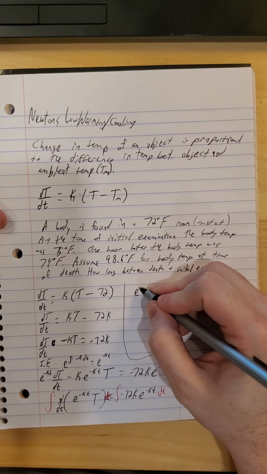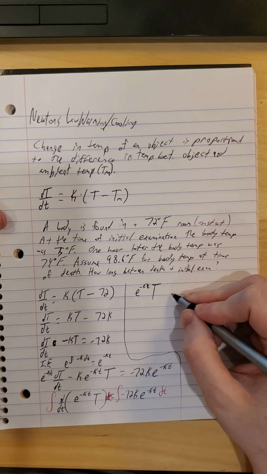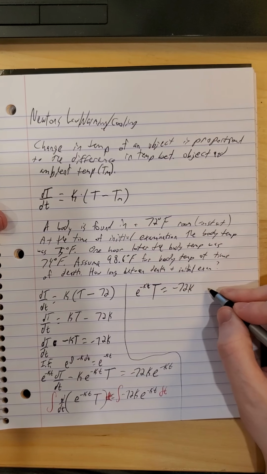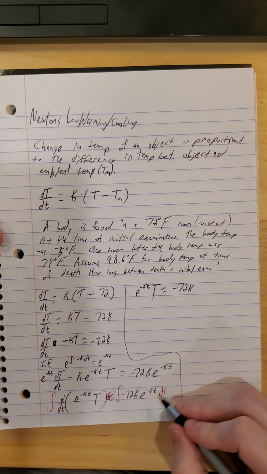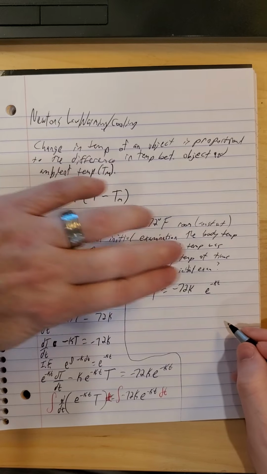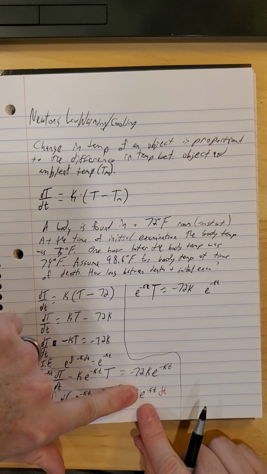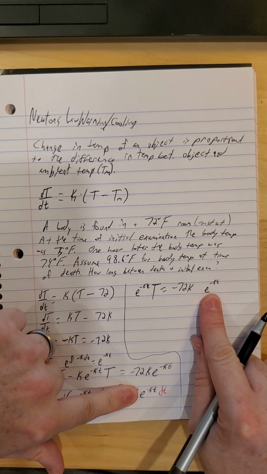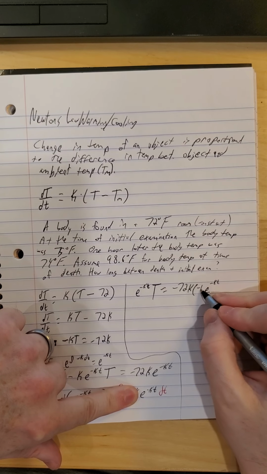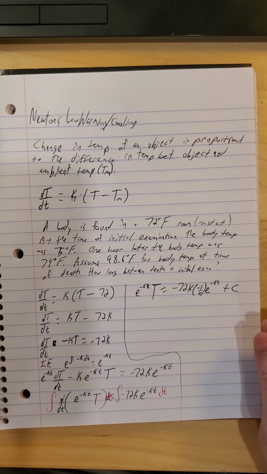So the left side is e to the minus kt times big T. On the right-hand side, I'll hang on to that negative 72k for the moment and integrate e to the negative kt. Well, we know we have e to the negative kt involved. We've already taken care of this much of the constant. If I differentiate this right now, I would get negative k e to the negative kt, so I will need a negative 1 over k there as well. And we'll add arbitrary constant c.